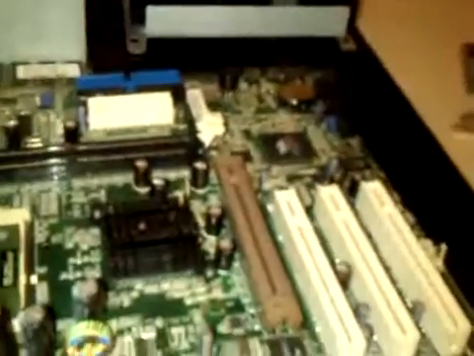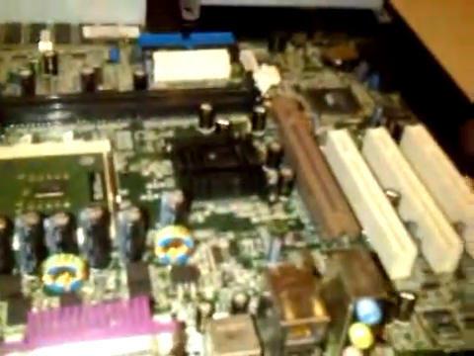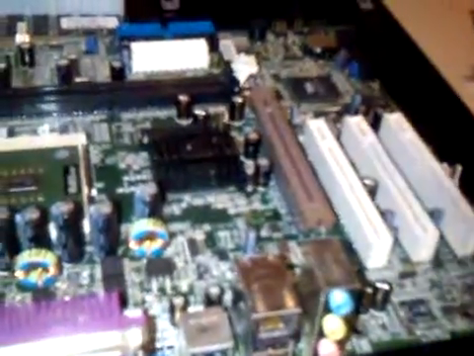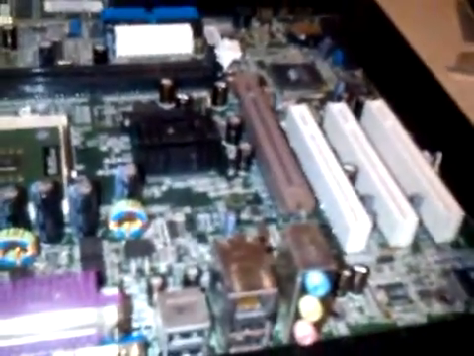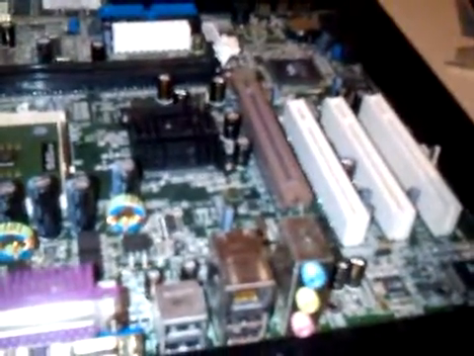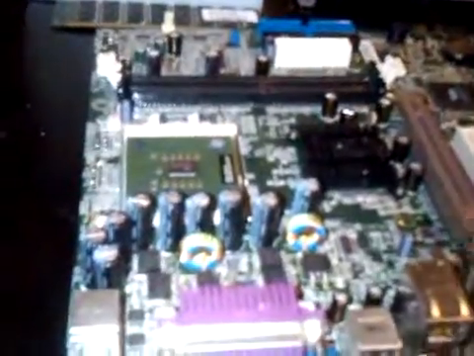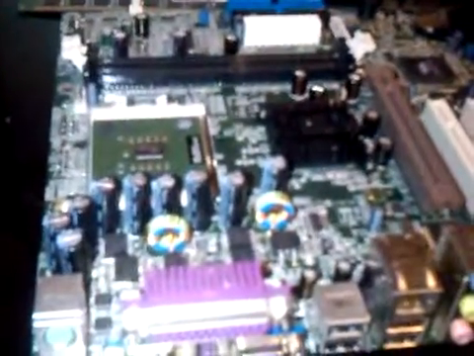Sometimes cards go out on a computer, and you can take the option, if the motherboard allows it, of taking the actual PCI card and connecting it to that slot, and it'll provide the same function as an onboard video or the onboard network card.